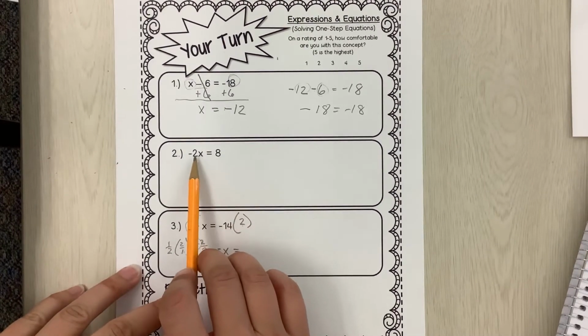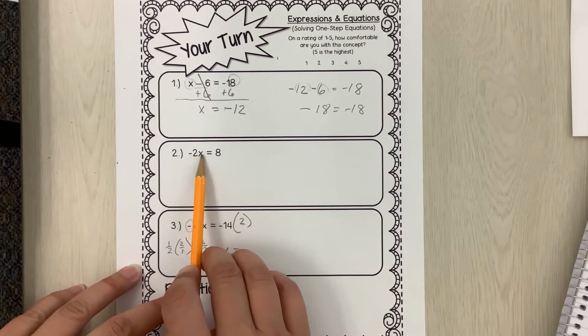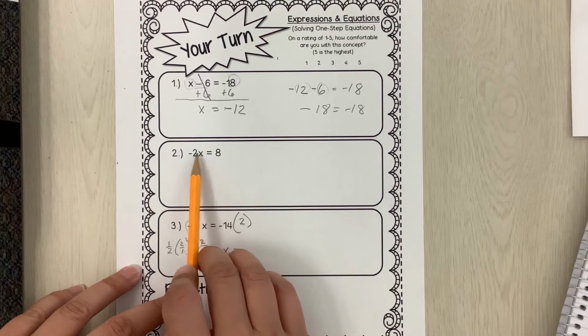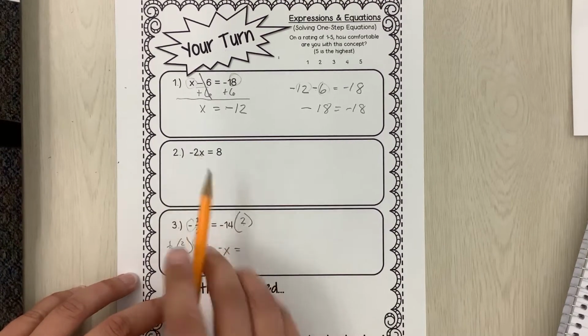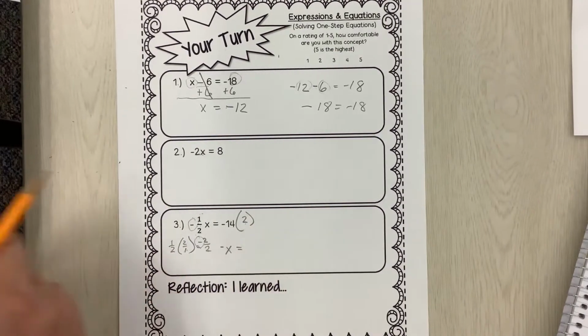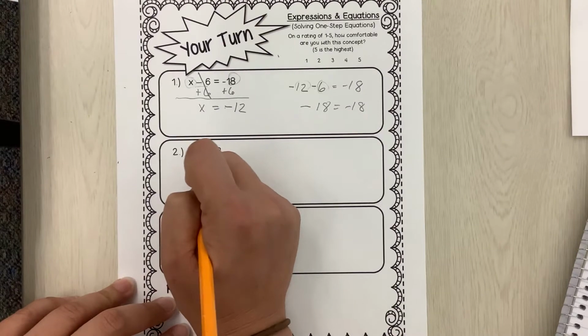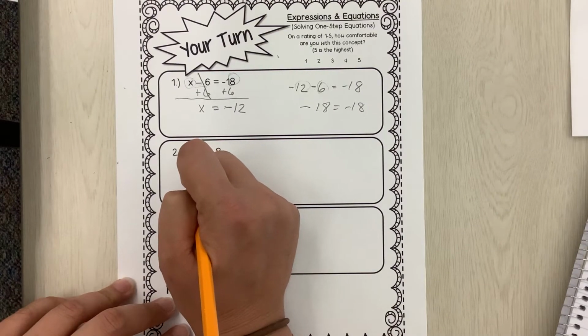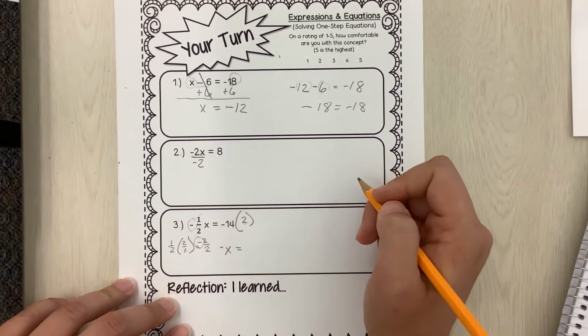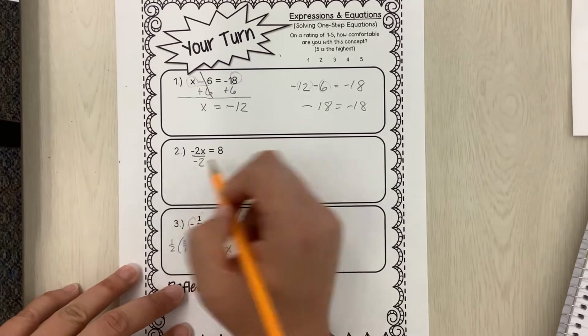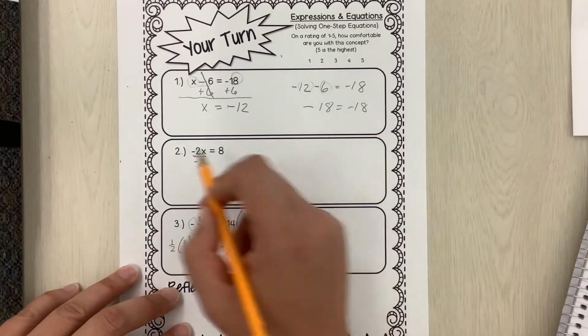I asked you in the last video to see if you remembered what it means when you have a variable and a number touching. Hopefully you remembered that it means multiplication. So what's the opposite of multiplying? It's dividing. So we are going to divide by a negative 2.